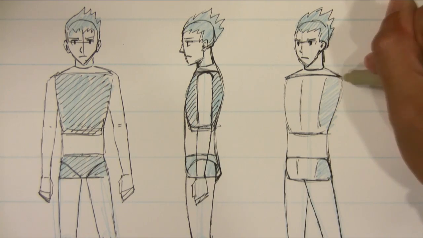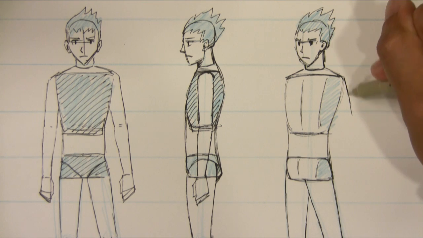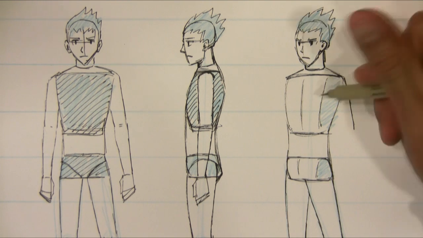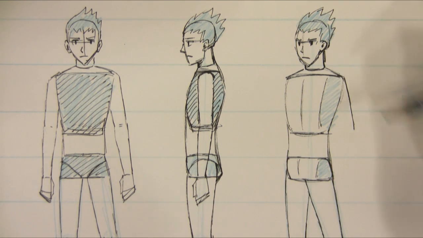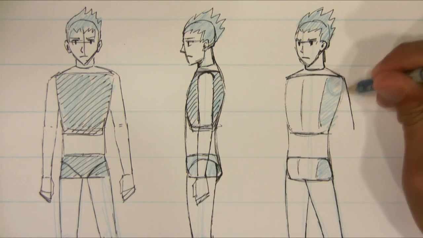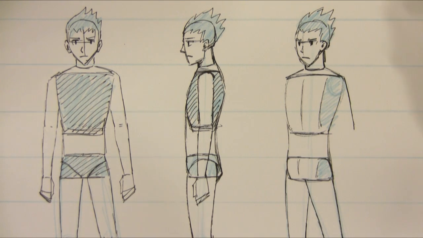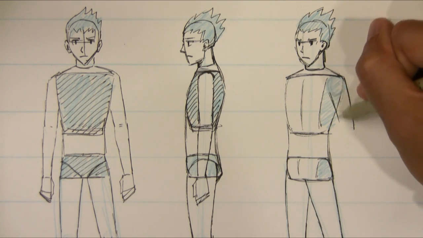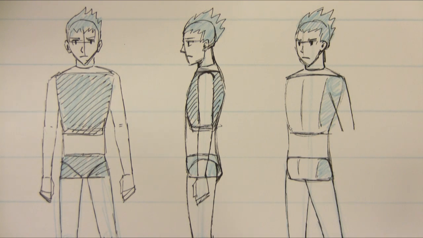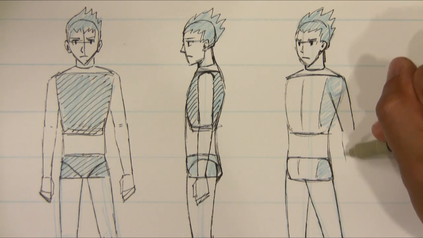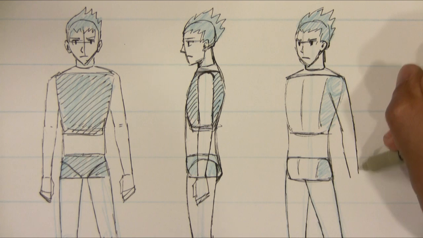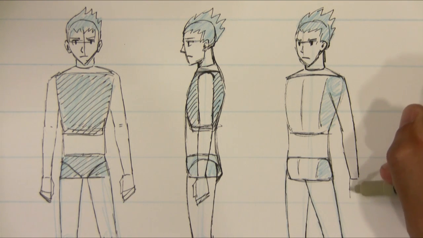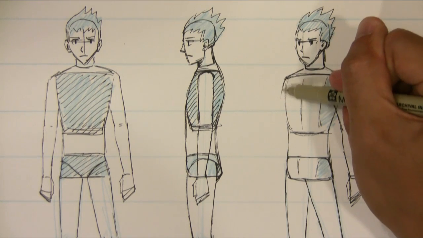So now we can move on to drawing his arms. And remember, if it helps you, you can draw a circle for his shoulder to help you visualize that his arms rotate around his shoulder, around this circle. Now we'll draw his arms down towards those landmarks that we mentioned before. Elbow is at the bottom of the ribs, and wrist is in line with the bottom of the hips.